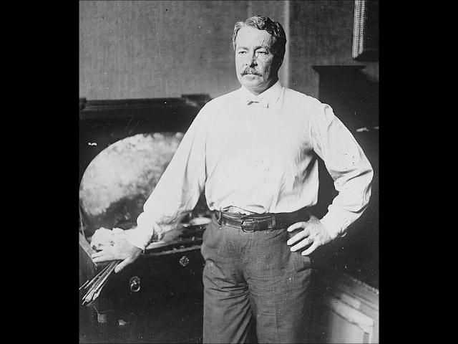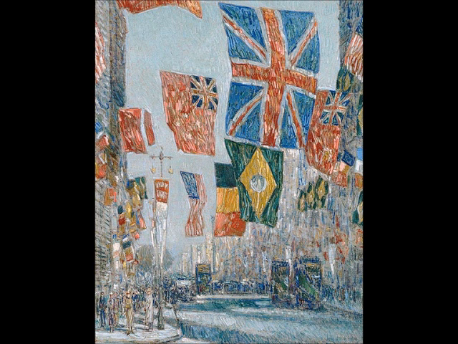Hassam's most prominent work, other than Paris at Twilight, would most likely be Avenue of the Allies, Great Britain, which was an oil painting showing the dozens of flags hanging on buildings on Fifth Avenue in New York City in support of the Allied World War I effort. Hassam was unique among American painters because he primarily painted like French Impressionists instead of his fellow American acquaintances.